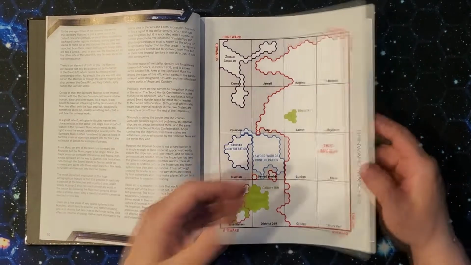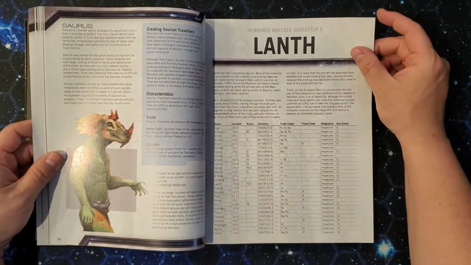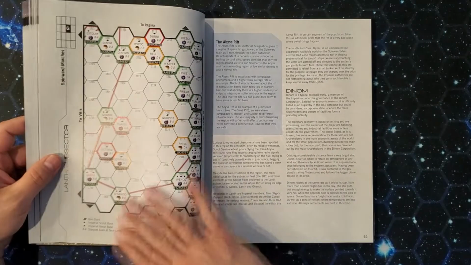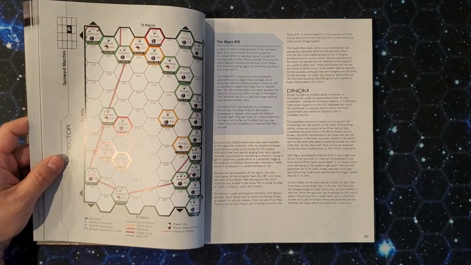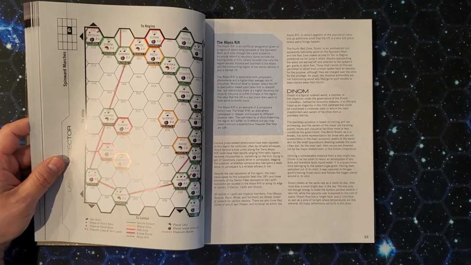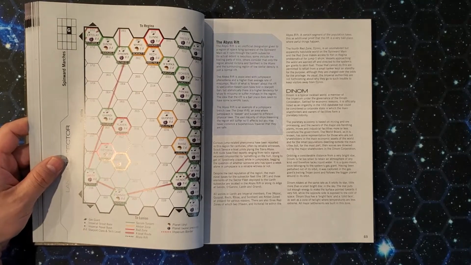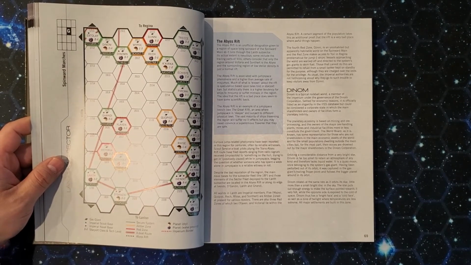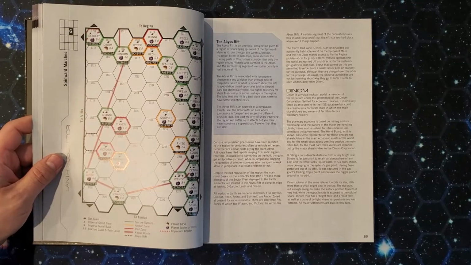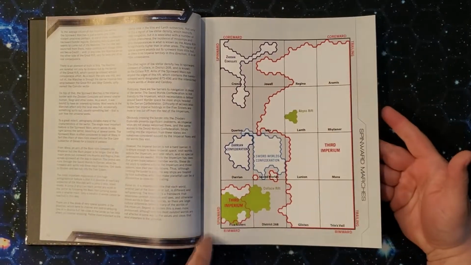since I don't know what this is, let's look at the Lanth subsector. This green thing that's in the middle of the map. The Abyss Rift, unofficial designation given to a region of space lying spinward of the Spinward Main as it runs through the Lanth subsector. Its actual extent is nebulous. It's associated with jump space phenomenon and a higher than average rate of misjumps. Okay, so presumably we're going to see some.